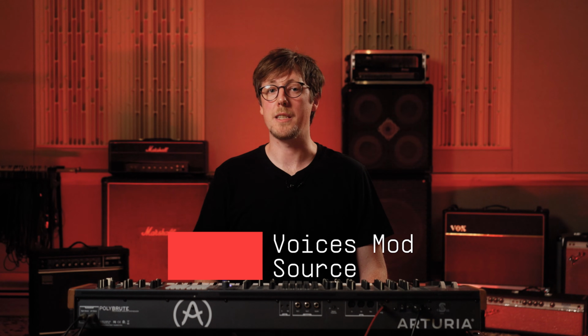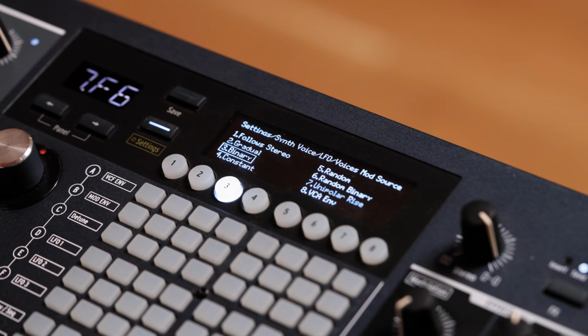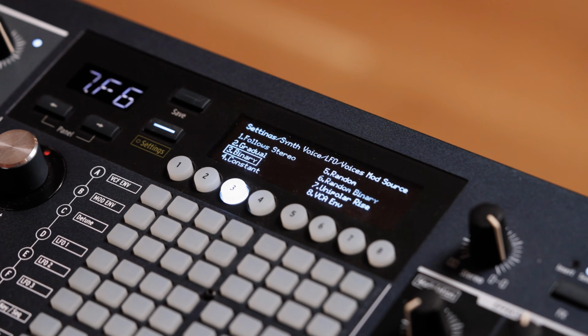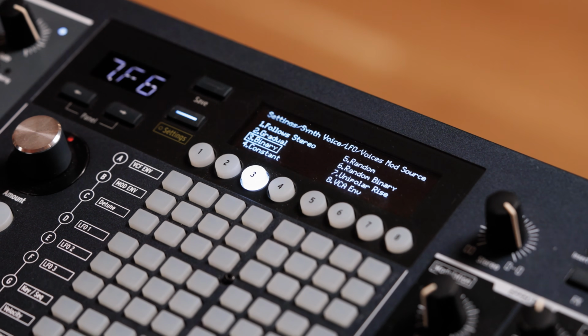The final new feature is the Voices mod source options in the LFO settings menu, which allows you to change the behavior of this mod source, opening up more creative possibilities. Let's use the same sound, as the stereo layer mode is a great way to demonstrate this. Here we'll use the binary option to play the LFOs off against each other.